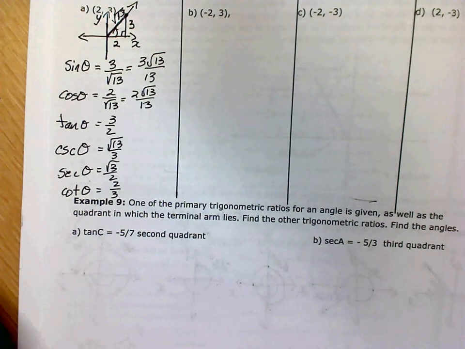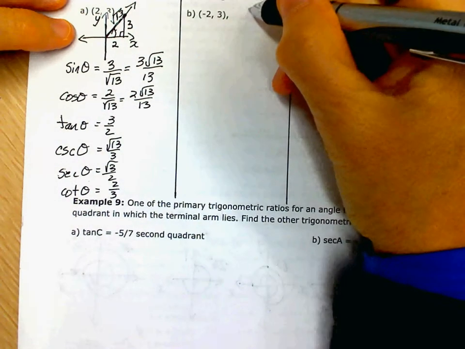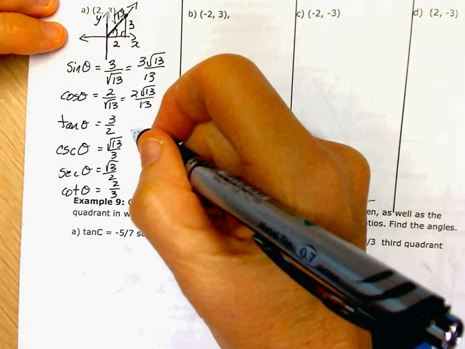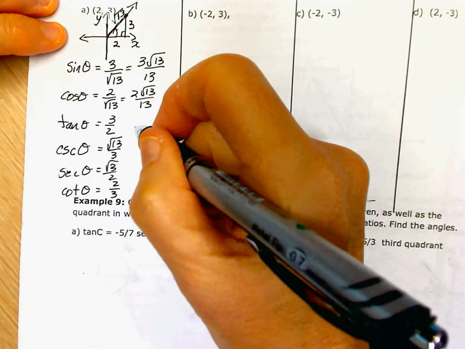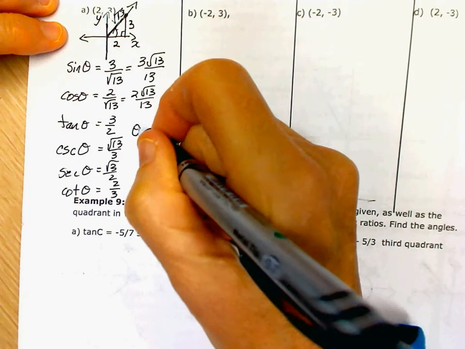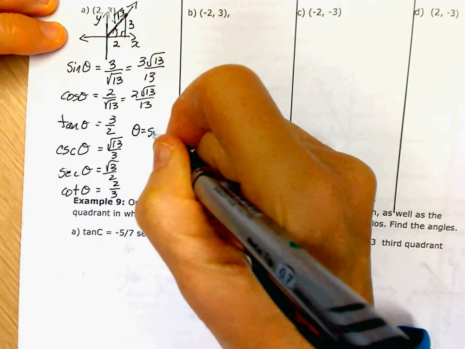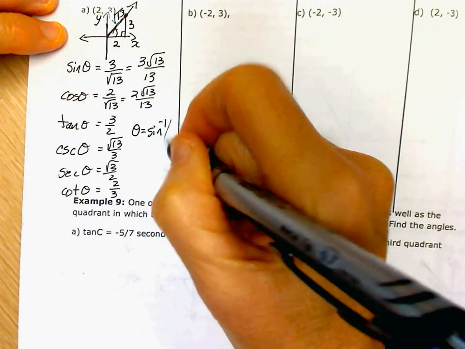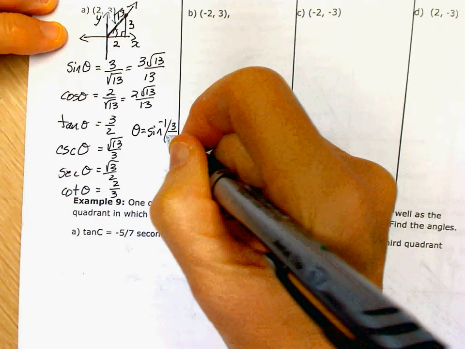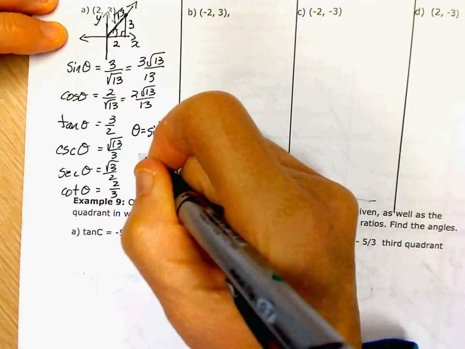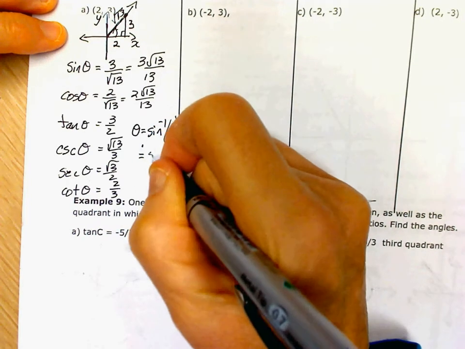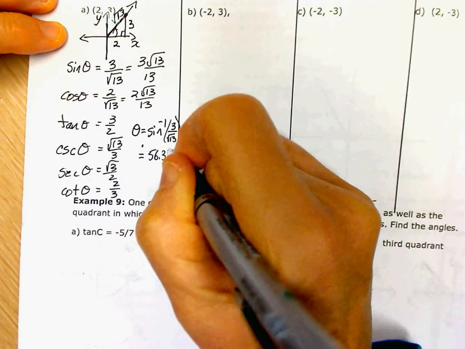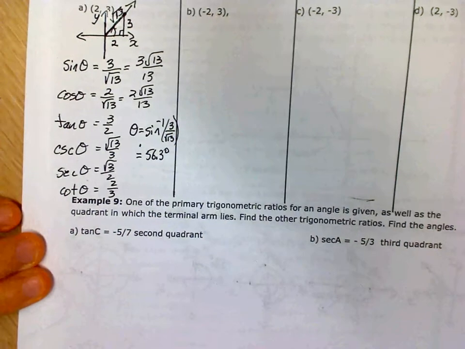Okay, let's draw this. Oh, if we were to plug this in our calculator, theta equals inverse sine of 3 over root 13, and that is approximately 56.3 degrees. Okay? If you can just take my word for that.